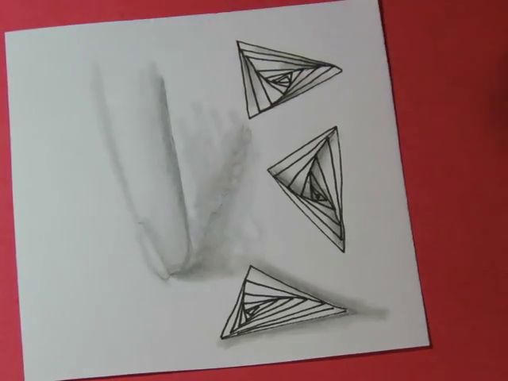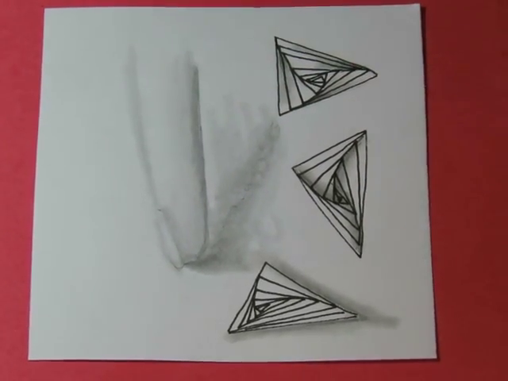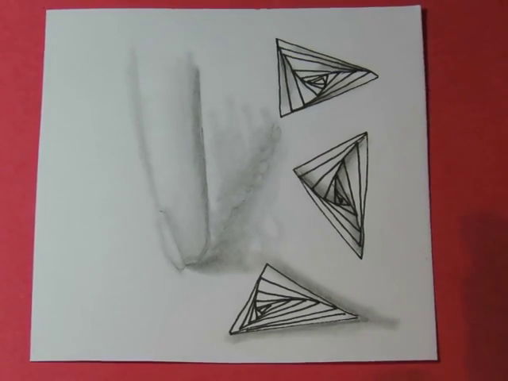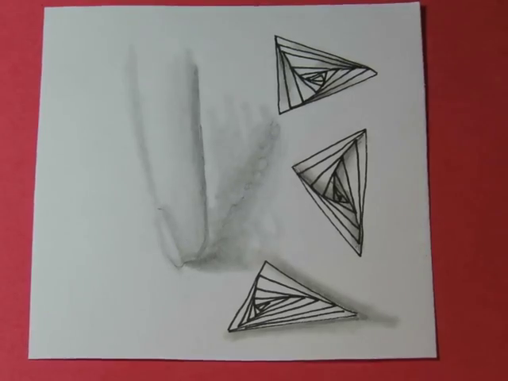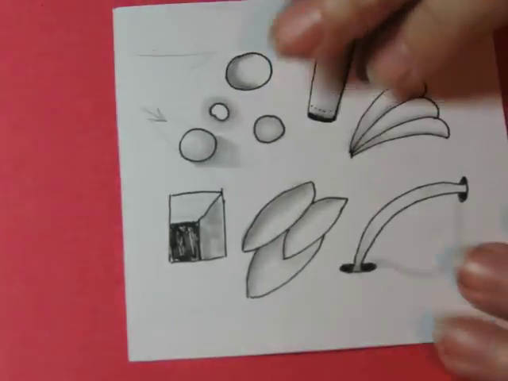All right, so I'm gonna leave you guys with this. It's just sort of a shading, I don't even want to say it's a tutorial. Explanation? I just want you to draw some simple shapes on your page.